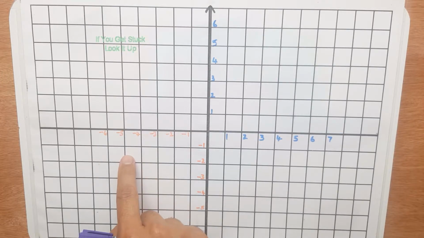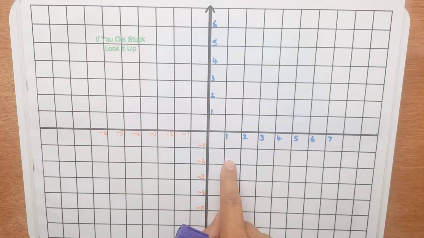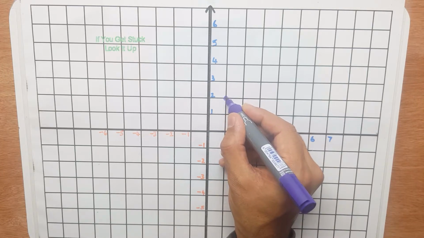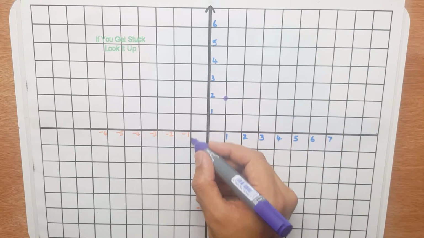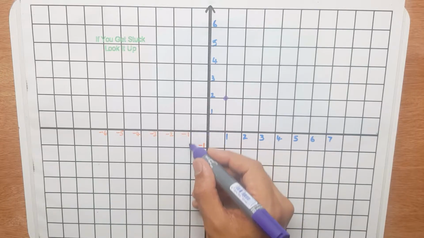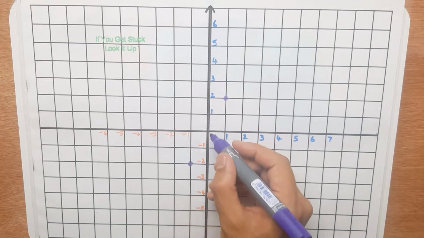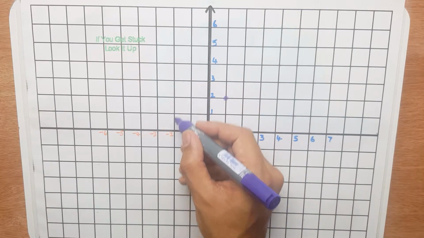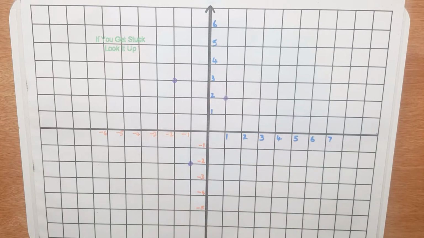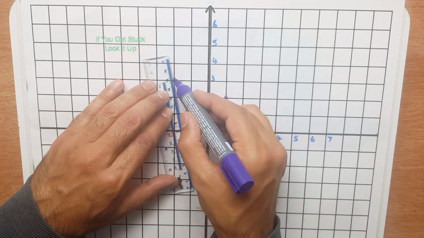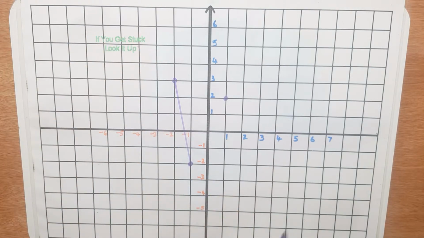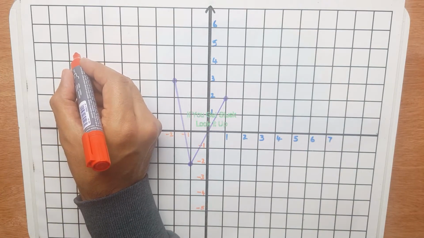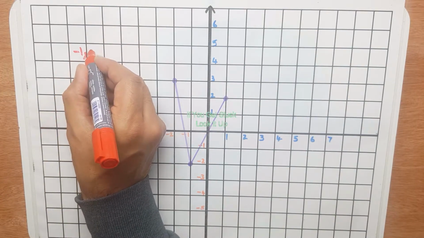In question 6, we're given 3 points: (1, 2), (-1, -2), and (-2, 3). Now we've been asked to join another point, (-1, 2).